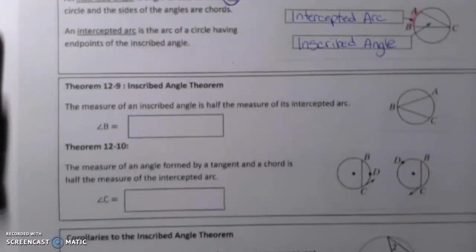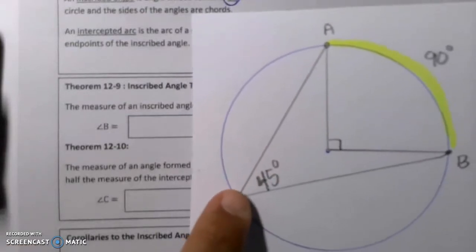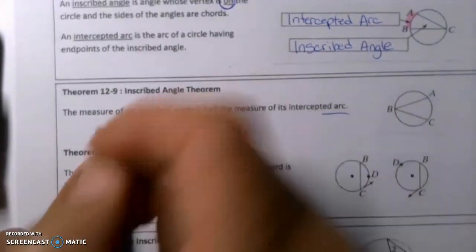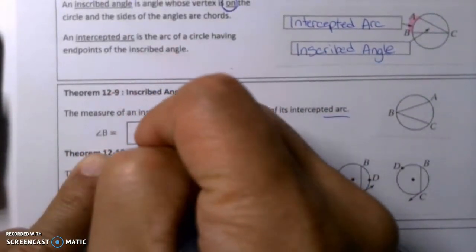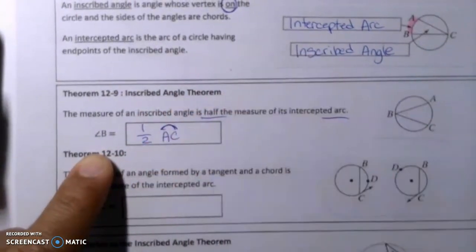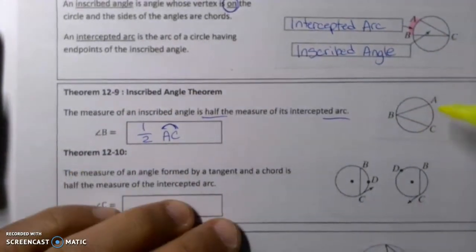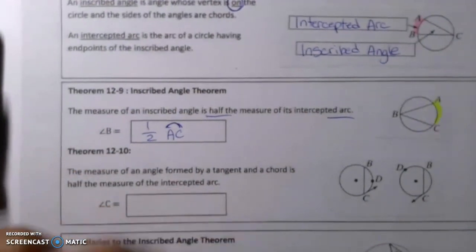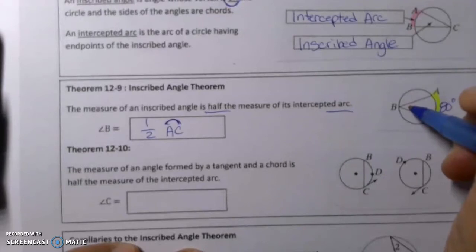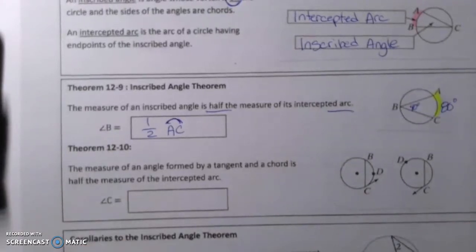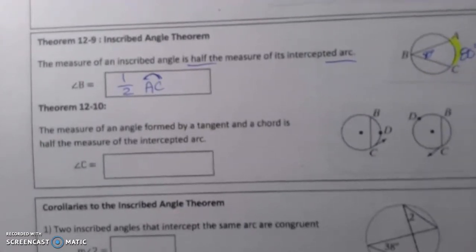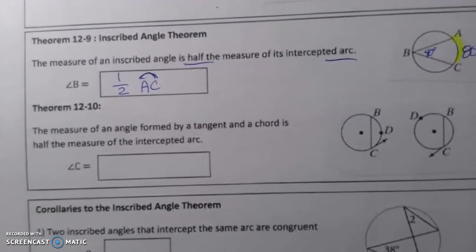Okay, the formula that I just showed right here: the inscribed angle is half the arc. Angle AB is half of arc AC. And so if this is 80 degrees out here on the arc, then this intercepted angle is half of that, 40 degrees. Or if this angle inside is 40, you should be able to figure out the arc, which would be double that.